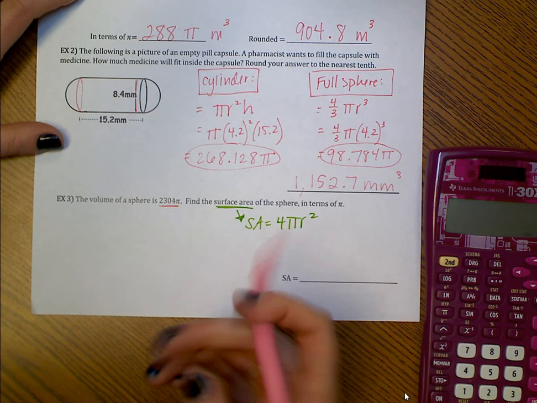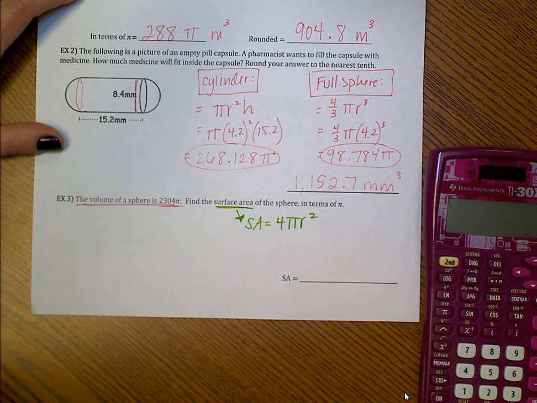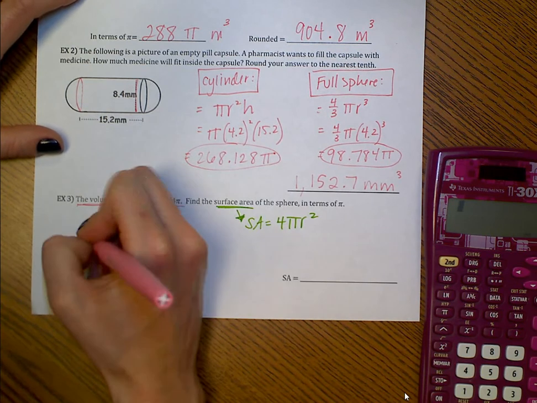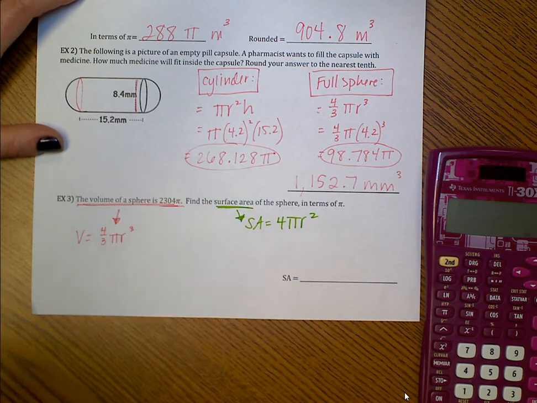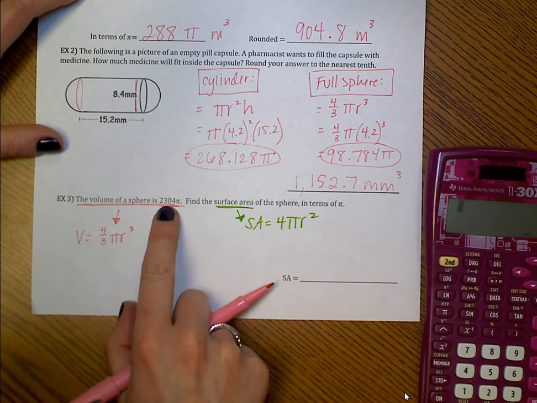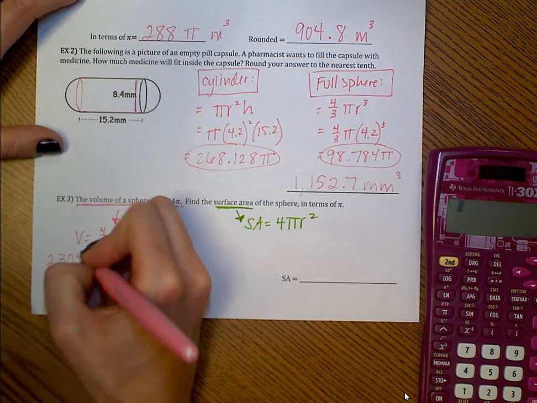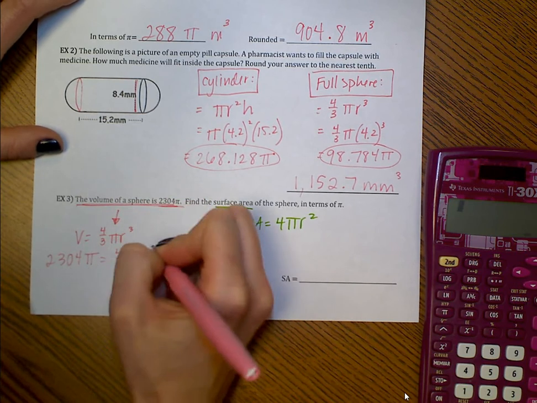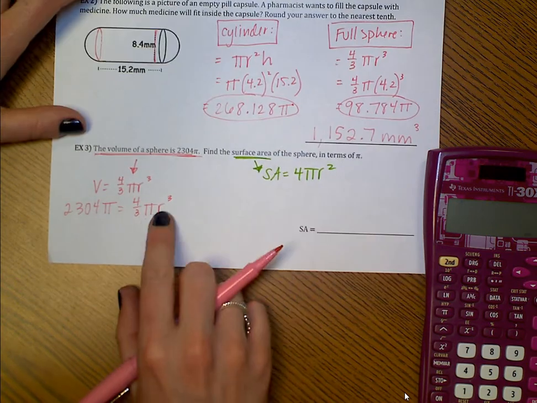Well, I'm going to have to use the first part of this to come up with the radius. And they gave me the volume, so remember your formula, 4/3 pi r cubed. Now, I don't know the radius, but I do know the volume, so let's stick that in there for V. And we need to solve this for r here.